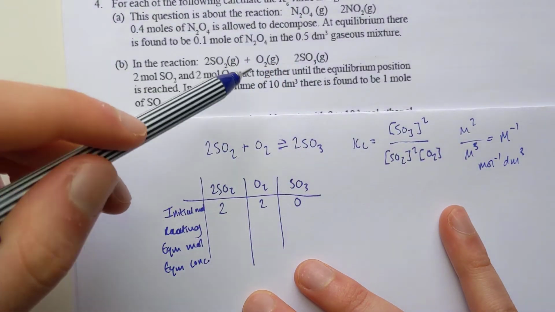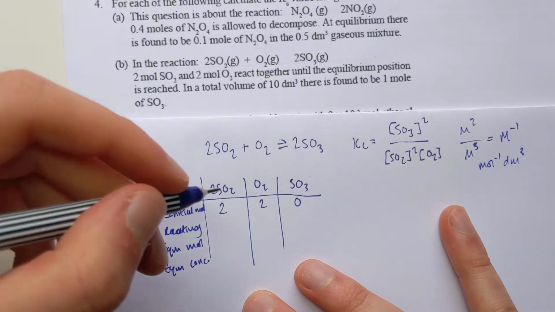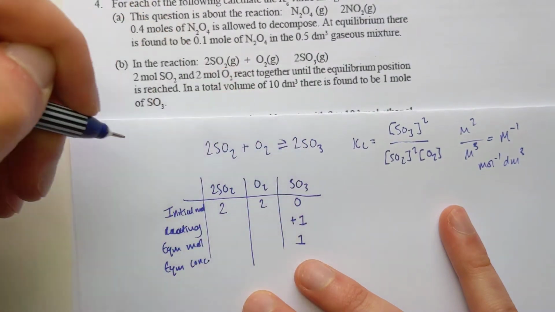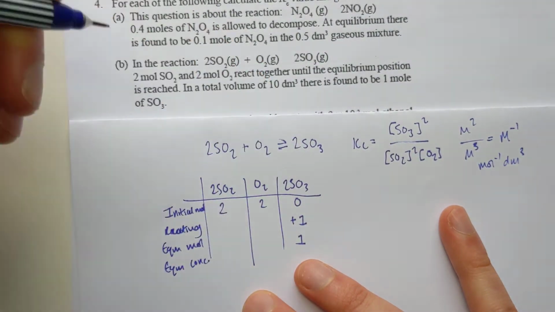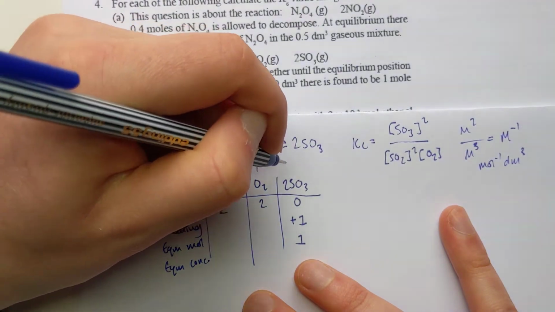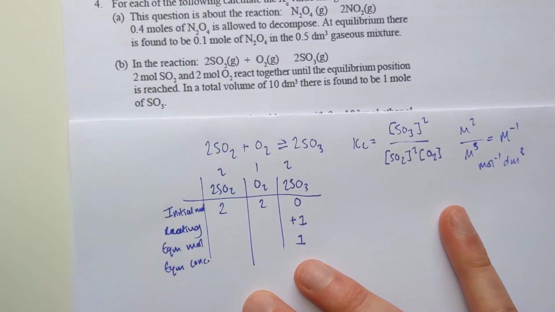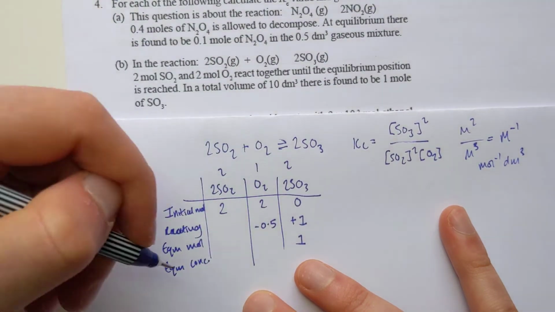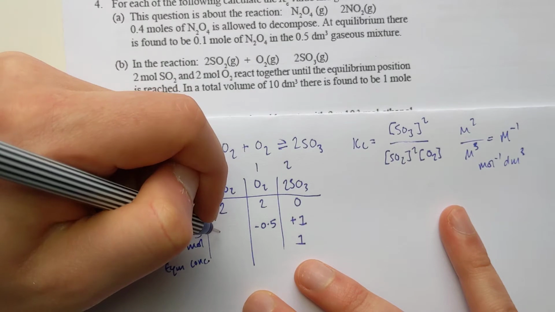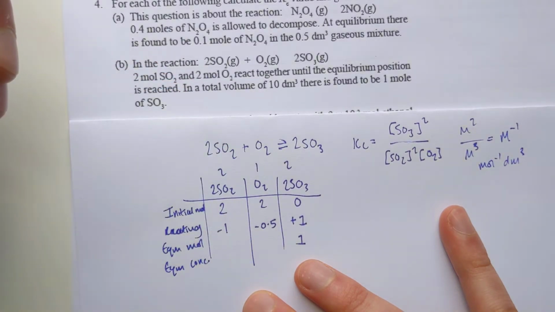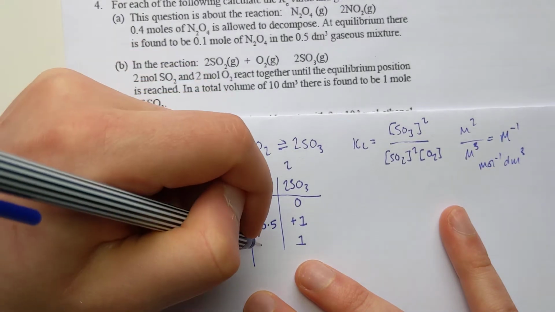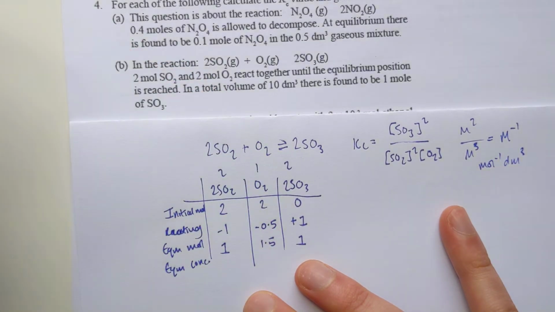At equilibrium, there's found to be 1 mole of SO3, so I've made 1 mole. So reacting, I must have made an extra mole of SO3. Looking at my balancing, it's a 2 to 1 to 2 ratio. Therefore, if I made 1 mole of SO3, I must have used up 0.5 moles of O2, and I must have used up, in a 2 to 2 ratio, 1 mole of SO2. Therefore, my equilibrium moles of the reactants are going to be 1 mole for the SO2 and 1.5 moles for the O2.